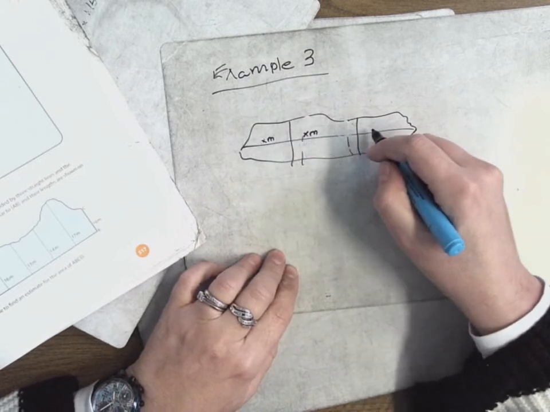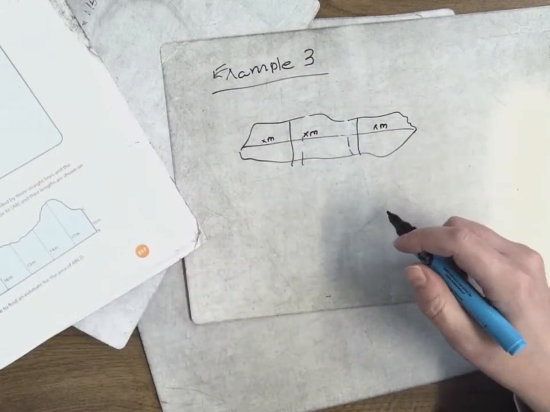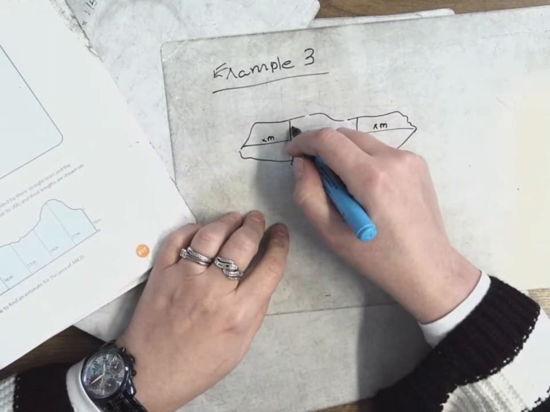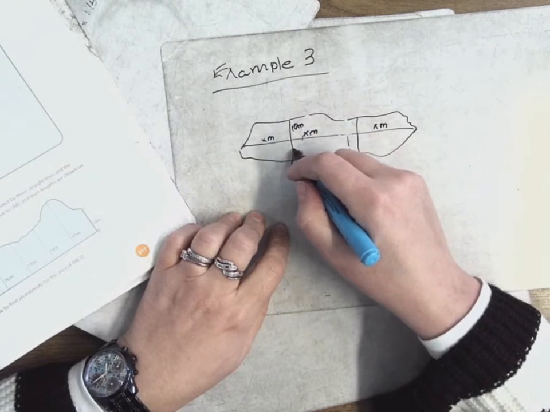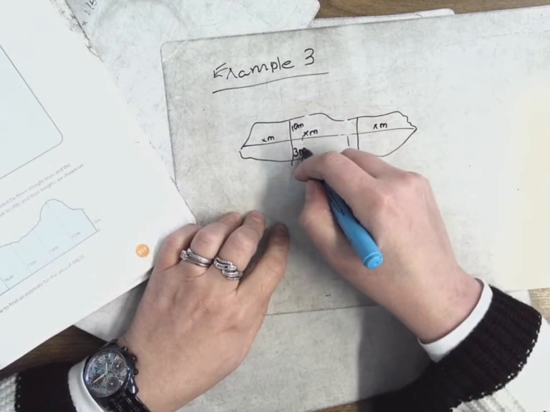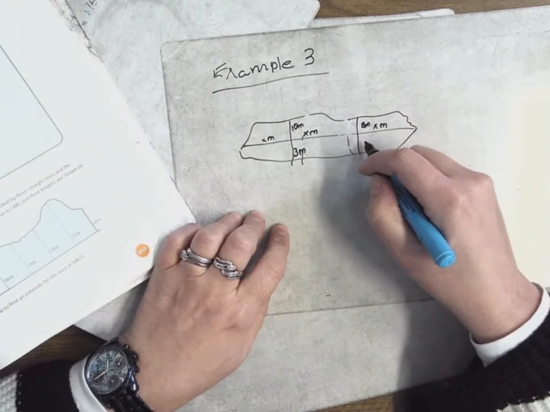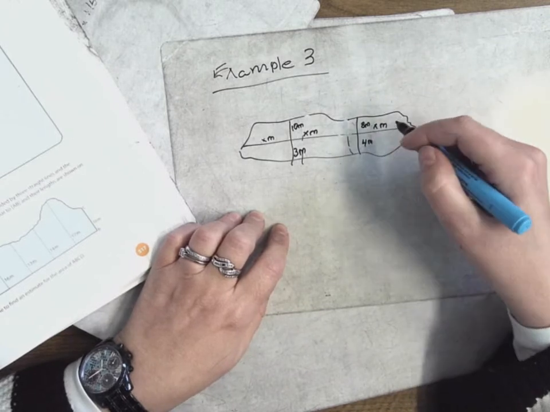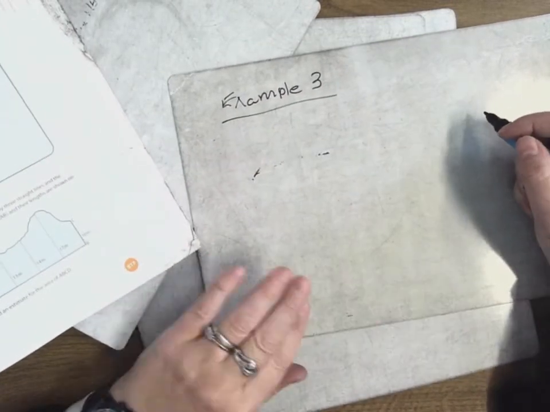So I don't know the width. The width is X meters, is that alright? Okay, so this one measures 10 meters and the bottom is 3 meters. Here it's 8 meters and 4 meters. And here I have, oh, I'm missing one.